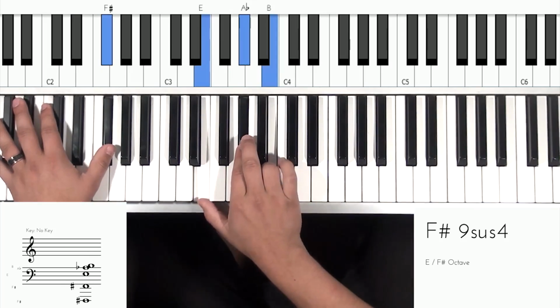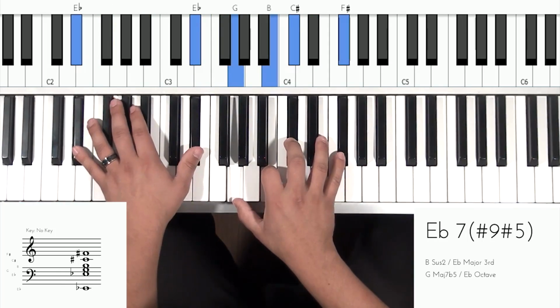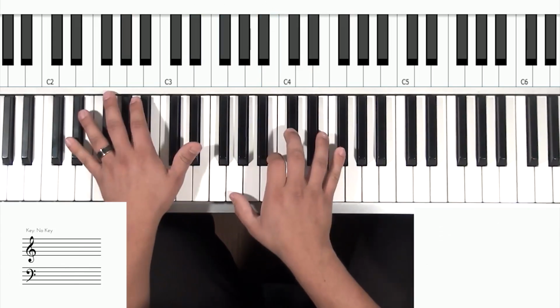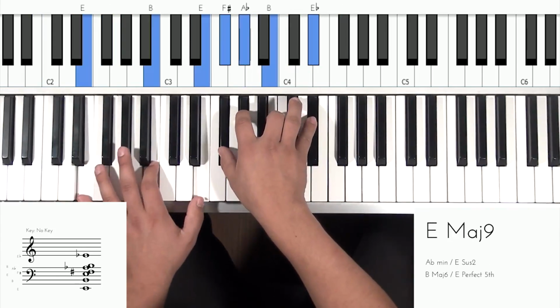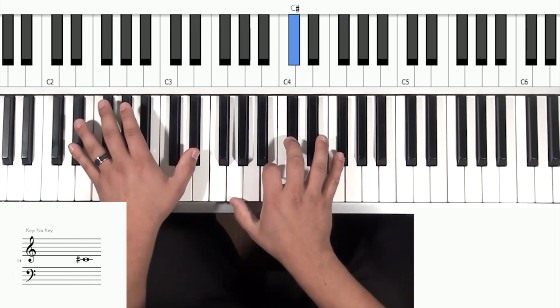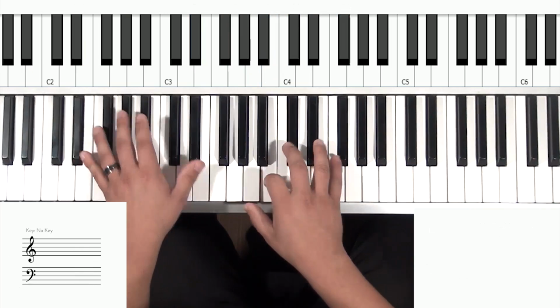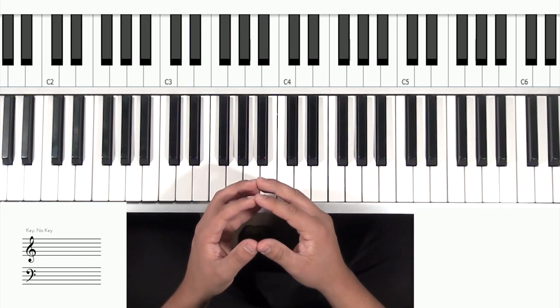Check this out. So, Amazing Grace. See that right there? So, see how that works? So this passing tone right here, that's what we are going to study, how to create a passing tone before any 6th chord.